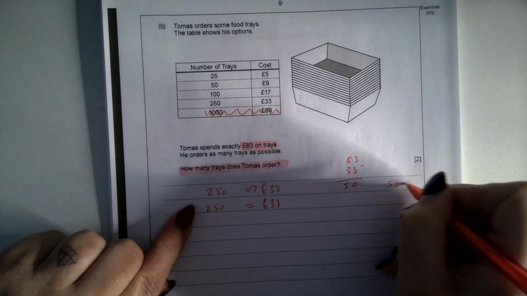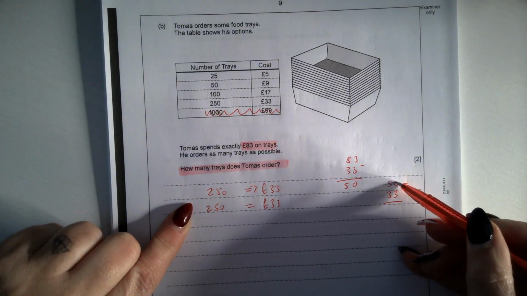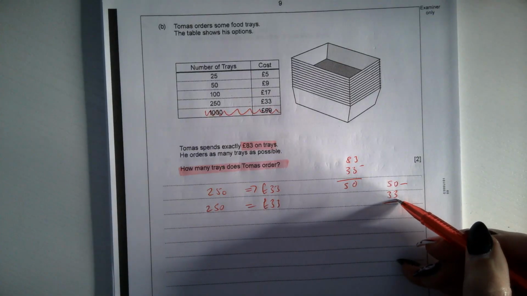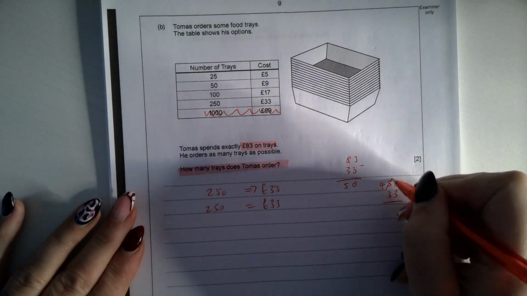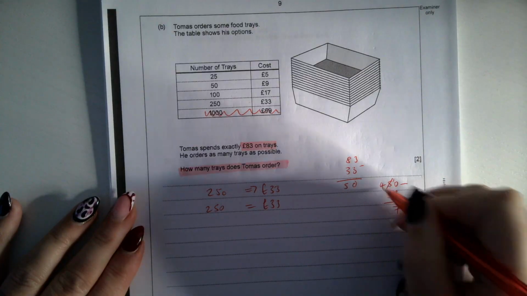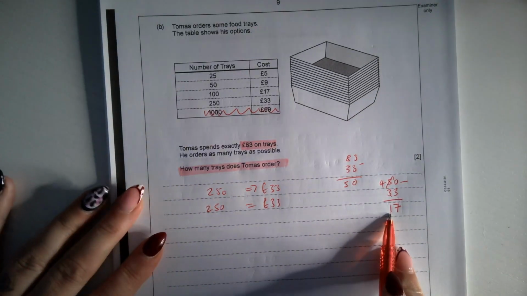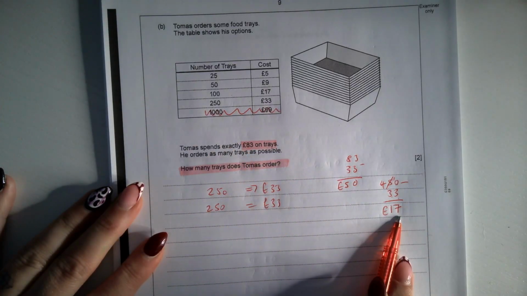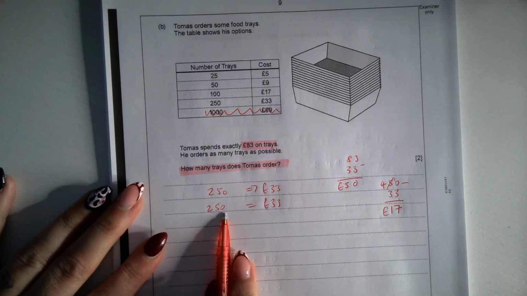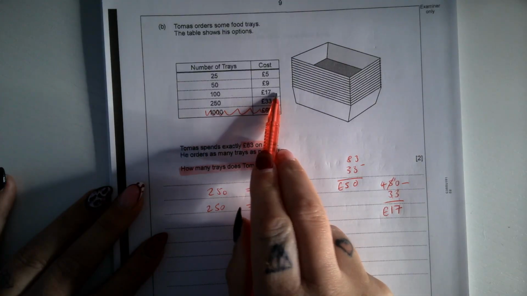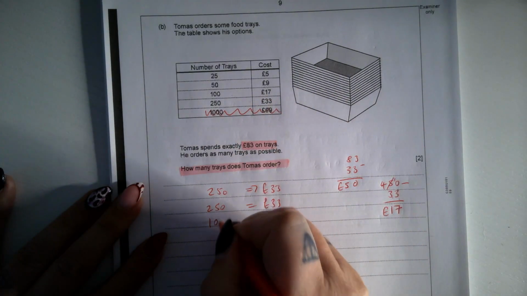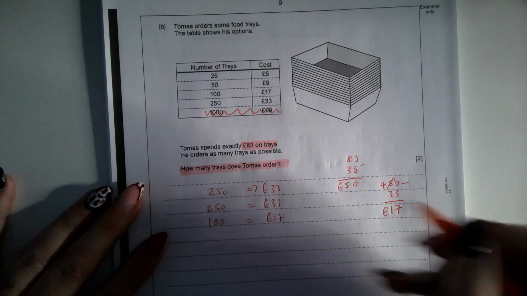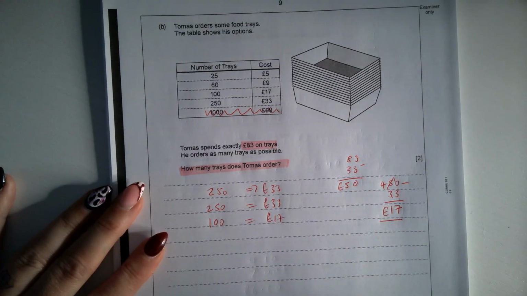So if we do the £50 take away the 33, remember 0 take away 3 we can't do and get a positive answer. So we're going to borrow. 10 take away 3 is 7. 4 take away 3 is 1. So he's got £17 left. Remember, this is the money that he's spent, £17. So he's done 250 trays, 250 trays. So he can get 100 trays as well. So 100 trays would cost the whole of that £17 that he's got left.